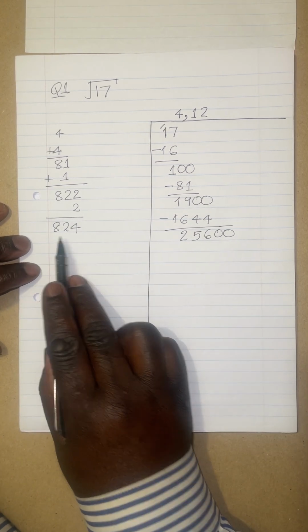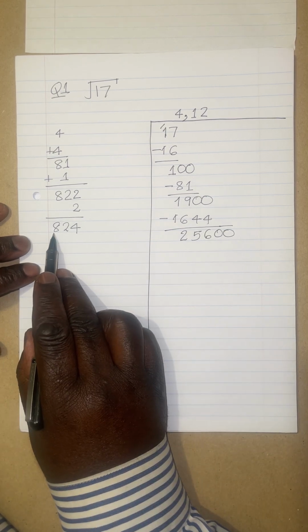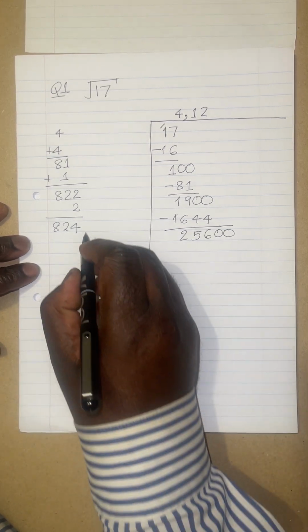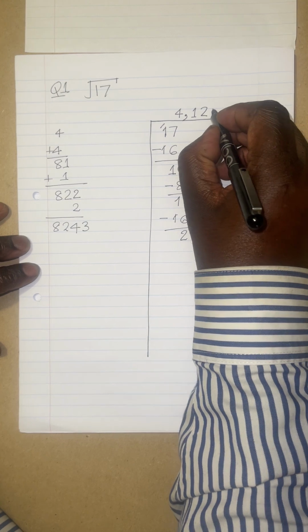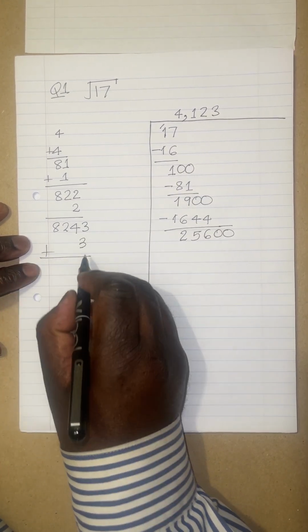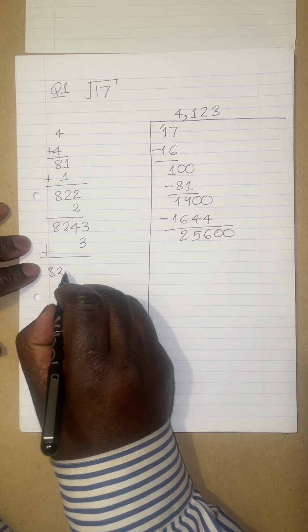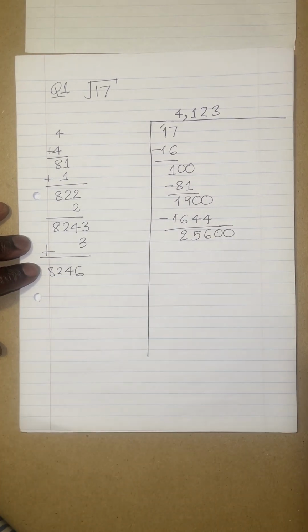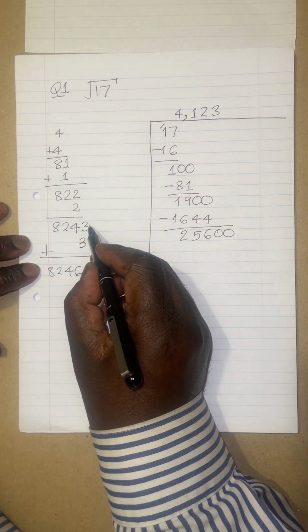Looking at the 8 and the 25 there, I think 8 times 3 is 24. I'm not far from 25, so 3 will work. Let's put 3 here. Don't forget to take 3, add to this number here. So this is 8246, but you have to multiply 3 times this number here.